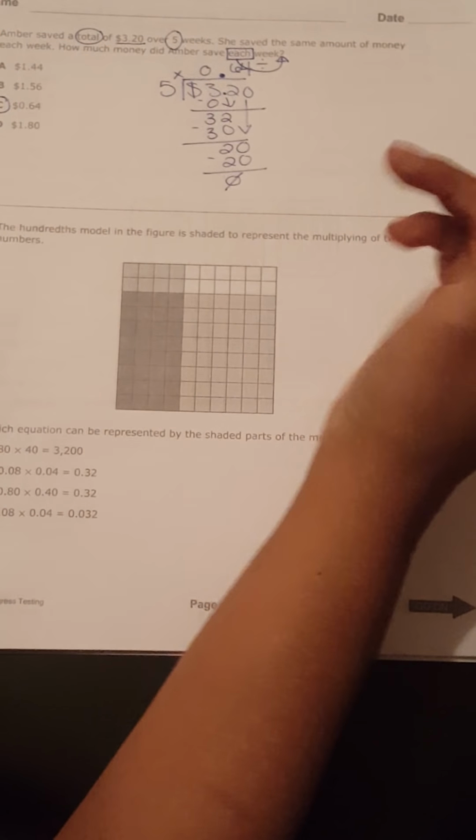Why did I divide on this problem? Because of the word each. Each told me to divide. I'm putting things into equal groups. Moving on to number 2.